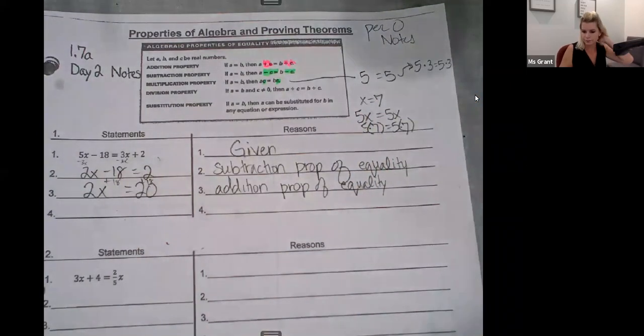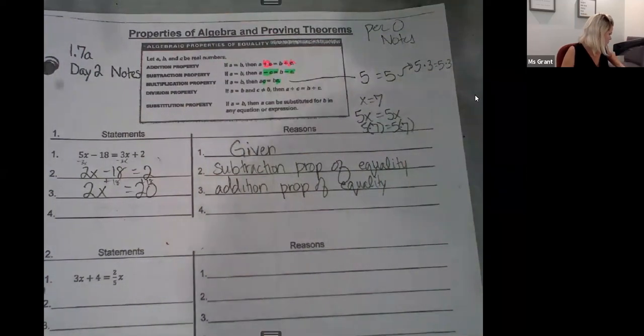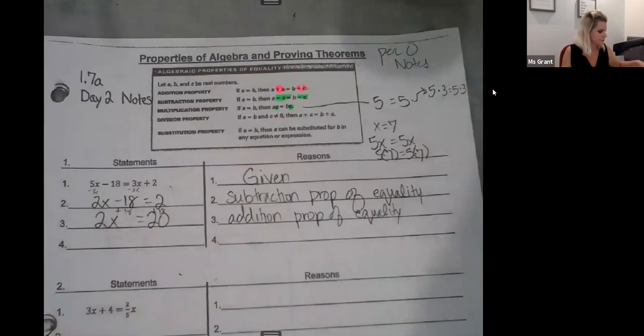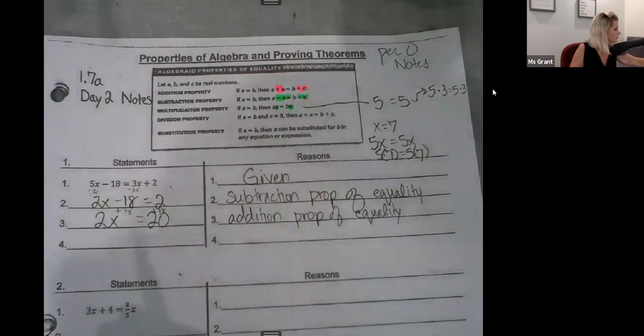Good. Jacqueline, what am I going to do last? You divide 2 on both sides, which is x equals 10.